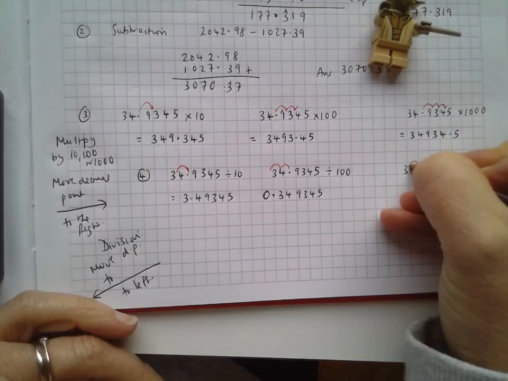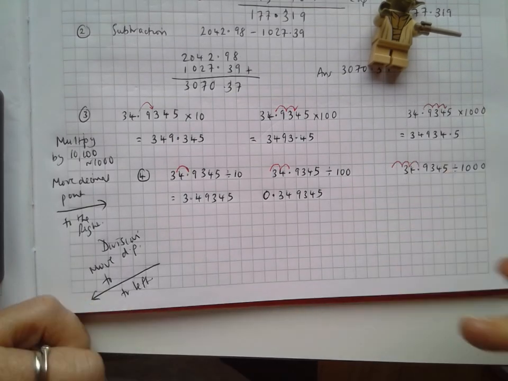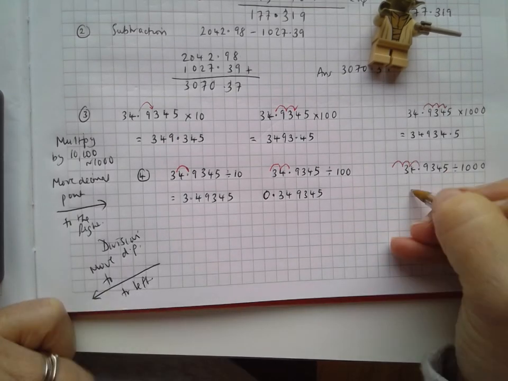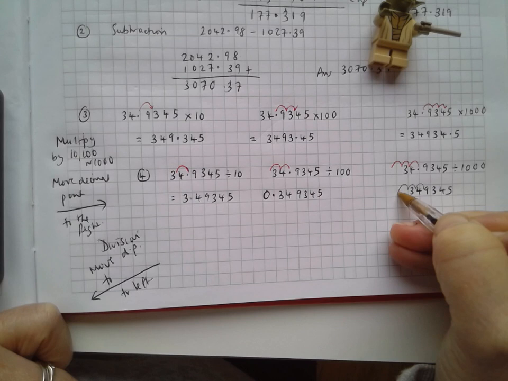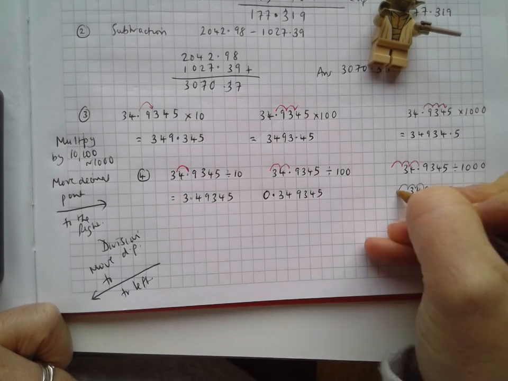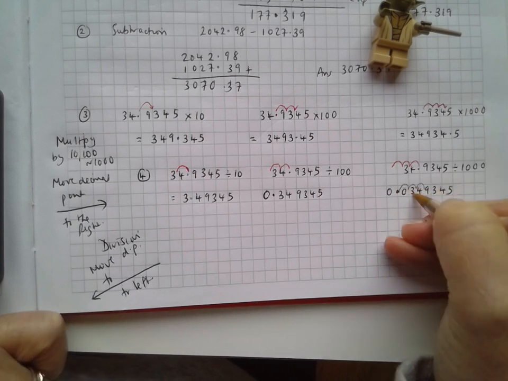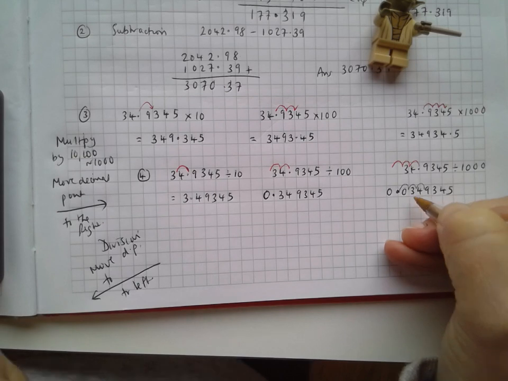And now here we're going to have to do something else again, because if you see here, so we've got 349,345. The decimal started here. We're going to go 1, 2, 3. So I actually have to put a 0 in here to show that the 3 is 3/100ths and not 3/10ths. Okay, so that's what happens when we divide by 1,000.